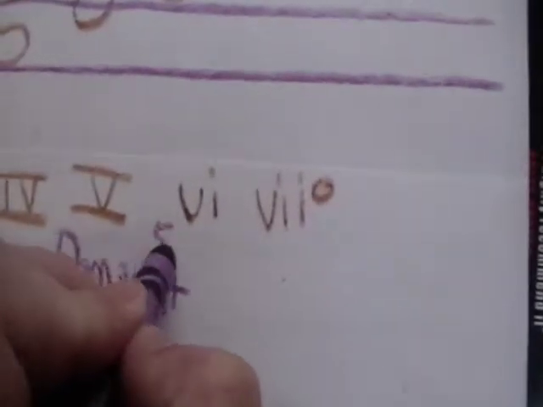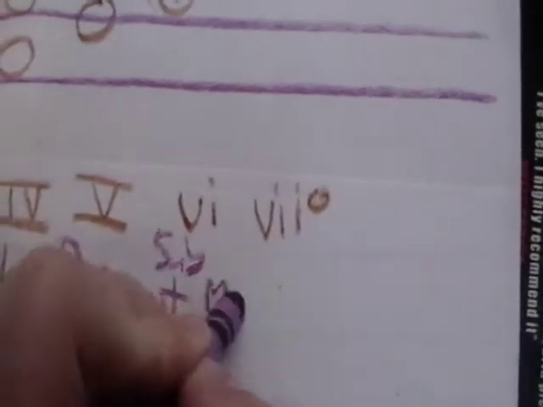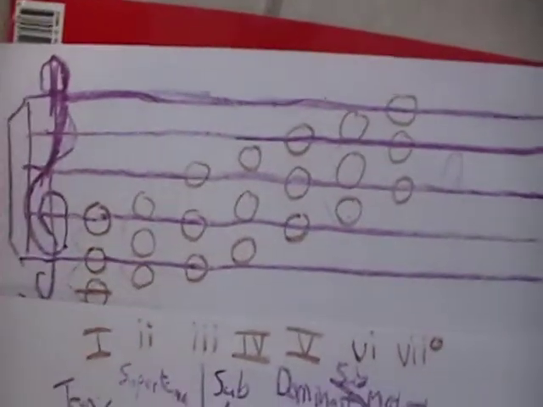We know it's minor, and that scale degree is called submediant. Let's write it in here. Submediant. Okay, and then I'll get back to scale degree number 6 in a minute.